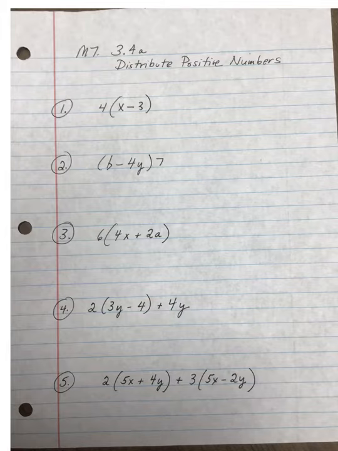Okay, making another video about distributing positive numbers. Try these by yourself and make sure you write them down. If you write them down, it's going to help you understand the problems a lot better. If you just try to do them in your head, you're more prone to make a mistake. So just go ahead and try them, writing them down.